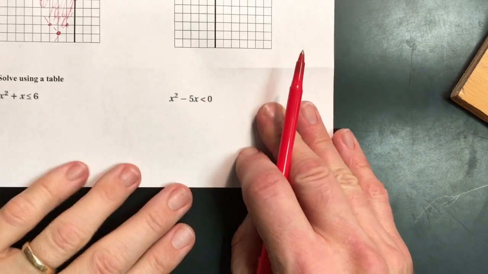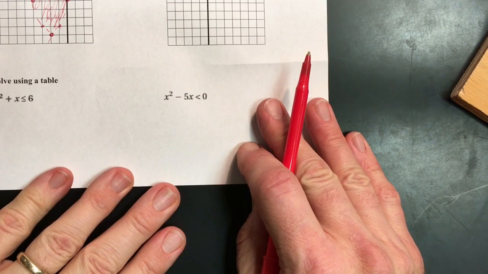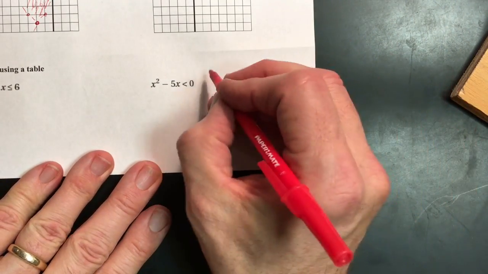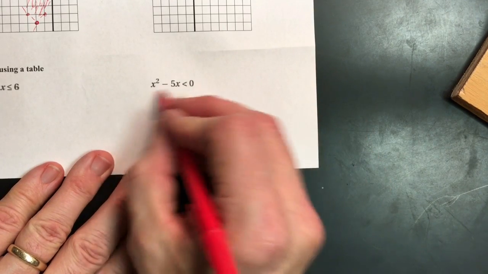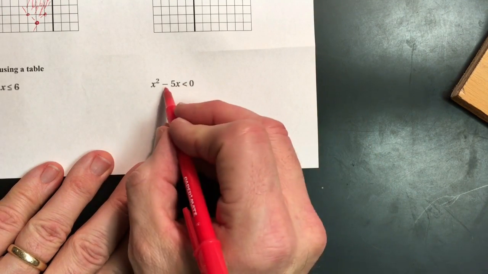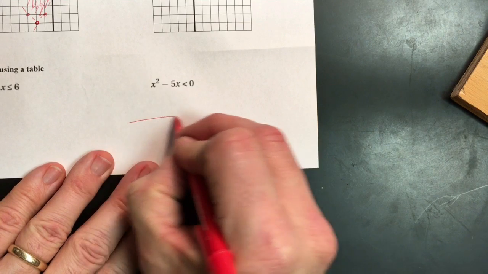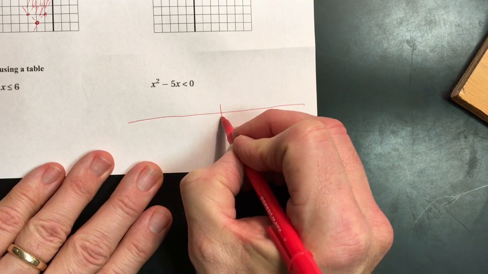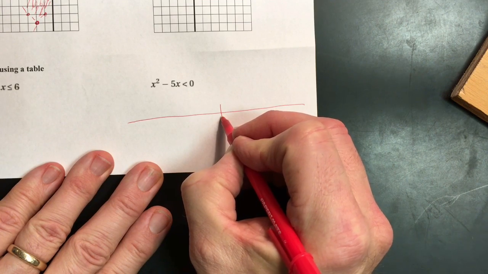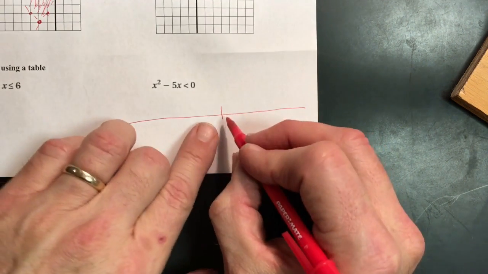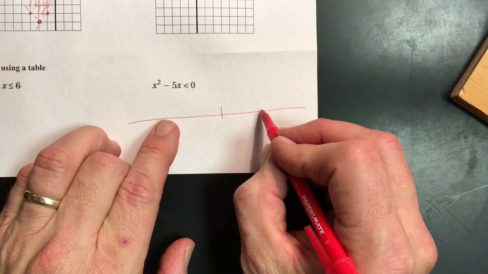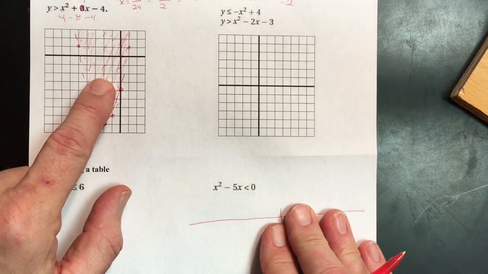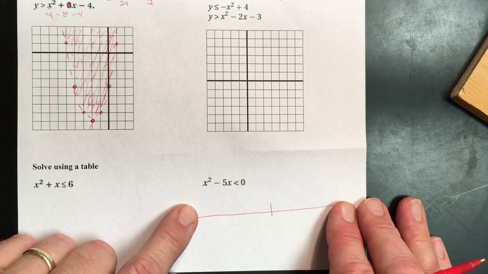All right, solving using a table. We'll do one at the bottom of the page as well here. So on these, again, you're only graphing in one direction. There's no y, so you're just going along a number line. But you have to find the middle of the number line where the axis of symmetry is and the vertex, and then we'll go out until we find where we actually touch the graph and decide whether we're shading on the inside like we did on this one, or you shade on the outside of the graph.